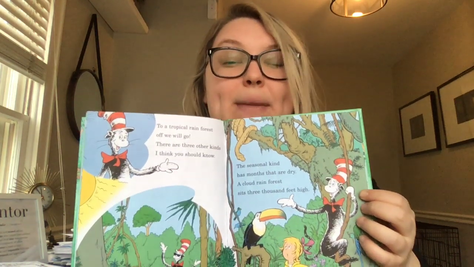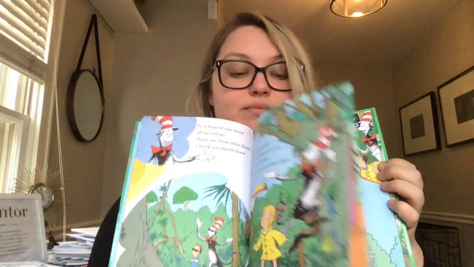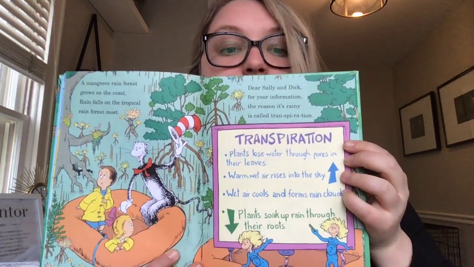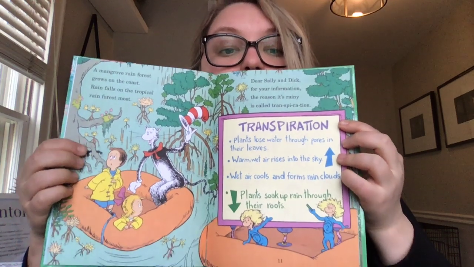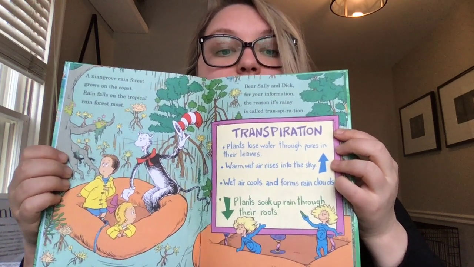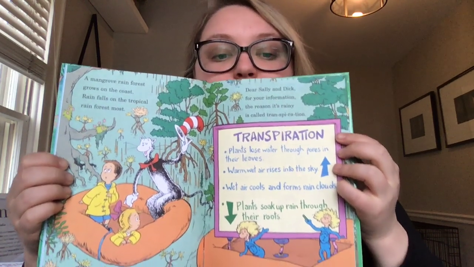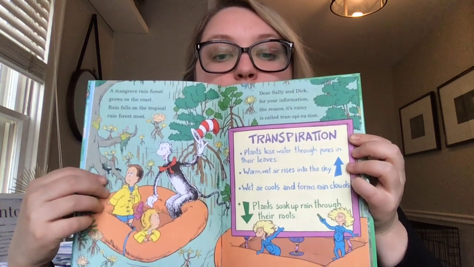So that's many meters high. A mangrove rainforest grows on the coast. Rain falls on the tropical rainforest most. And you can see that might be a walking tree, I think.